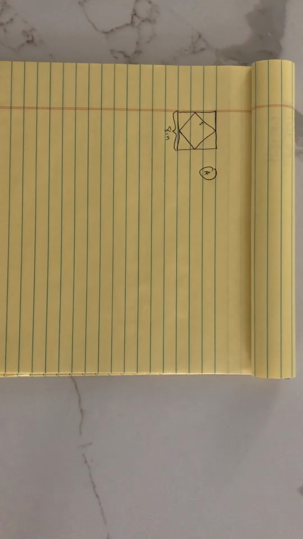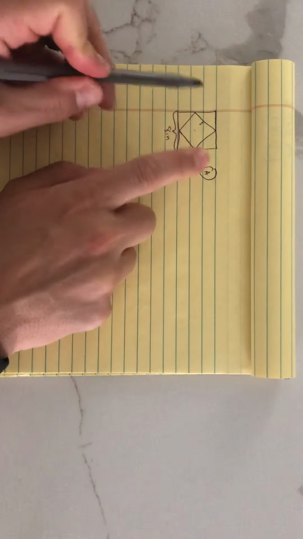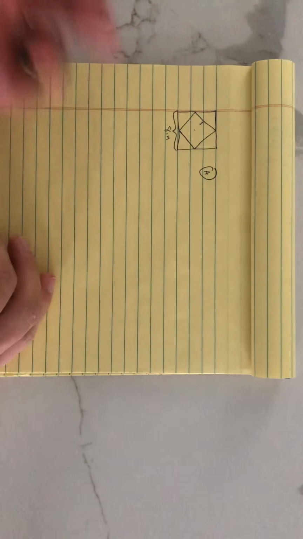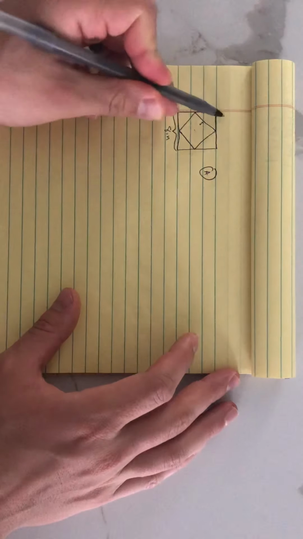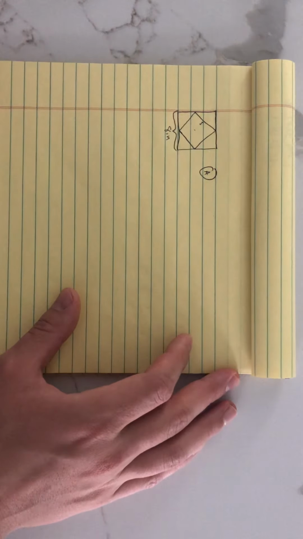Part A says that he designed this tile so that the inside of the square, so this middle square, is 50% of the total area of the big square. So what's the area of the inside square? We have to show or explain our work. Well, I can't do that until I find the area of this big square. And because they're giving me one side, I can find that.